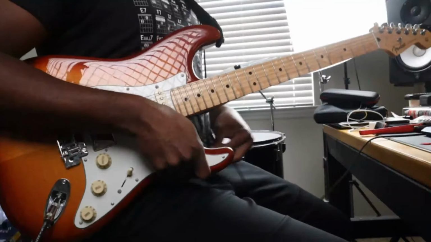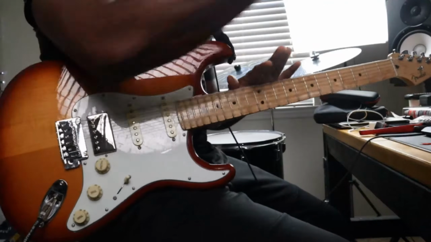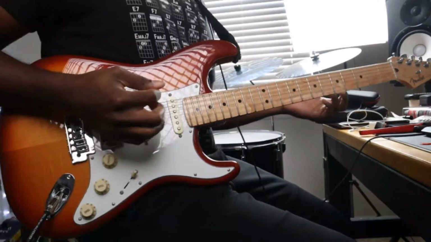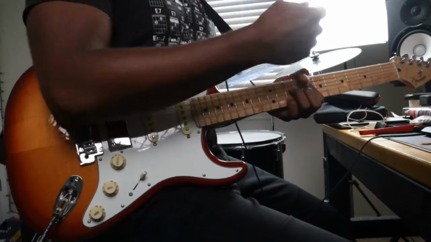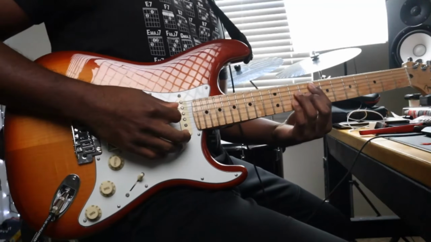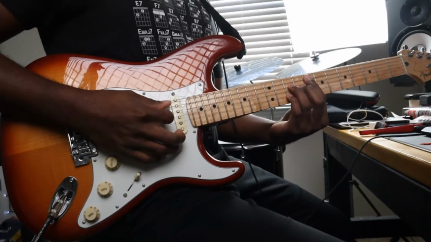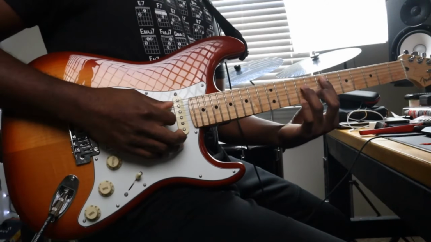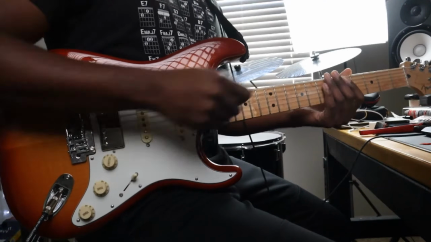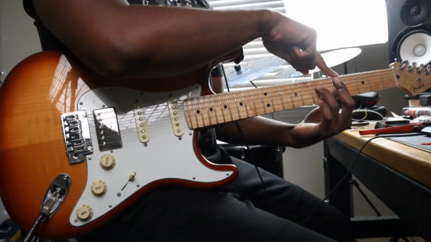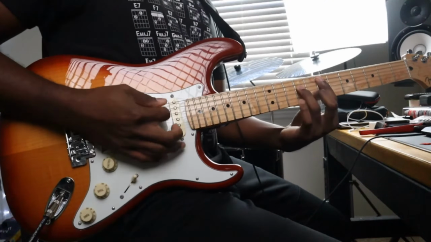It's the same concept of embellishment, but now you're trying to fit things in before the turnaround or during the turnaround of your progression. If you're not familiar with what a turnaround is, it's basically how you go from the end of one sequence of the progression. So our sequence is, once again, F major 7, E minor 7, and D minor 7. Once we get to that D minor 7, we have to turn around and go back to the F major 7.